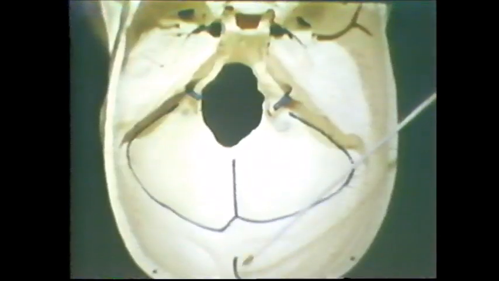Passing superiorly from the internal occipital protuberance in the midline is the sagittal groove, which is continued on the internal aspect of the calvarium to the frontal crest anteriorly.